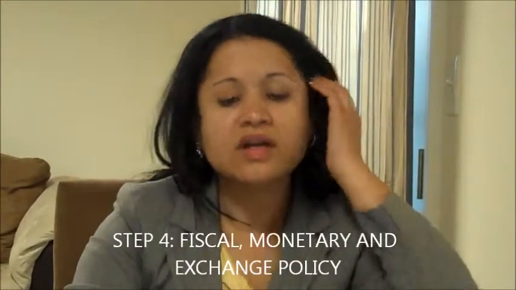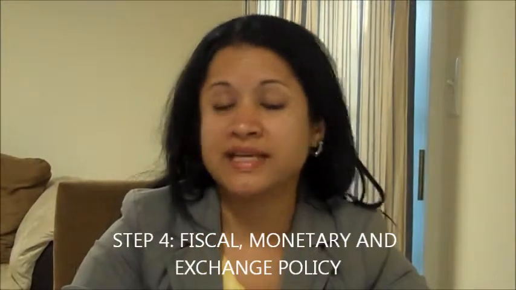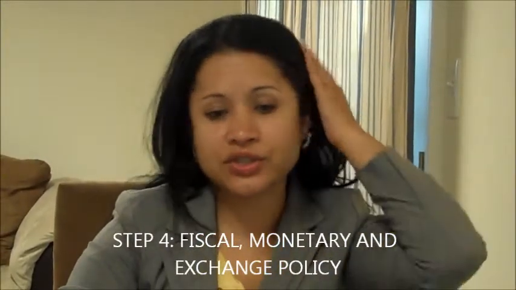And step 4, fiscal, monetary and exchange policies. Make sure the country has an open economy. That would be a country that maintains exchange with other countries. Monetary policy includes brokering partnerships and helps investors determine whether or not to purchase foreign exchange in the foreign exchange market.